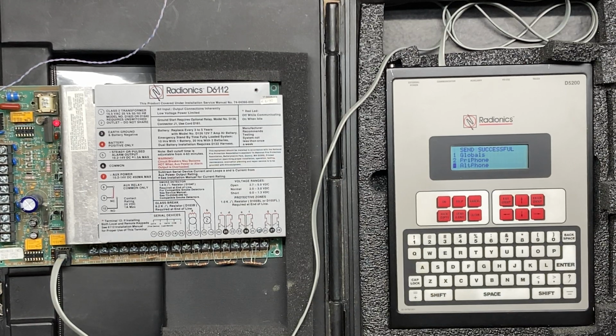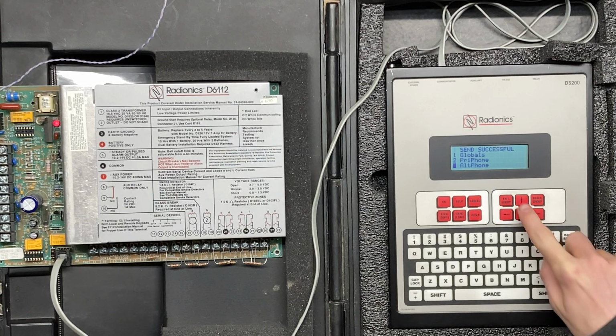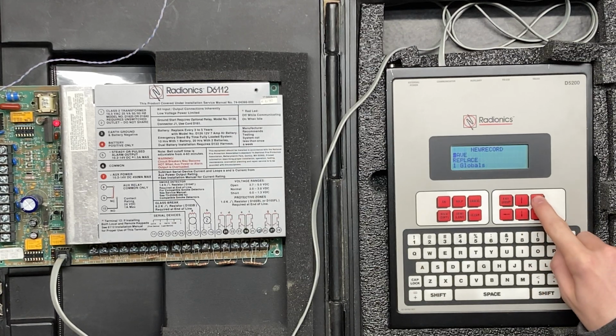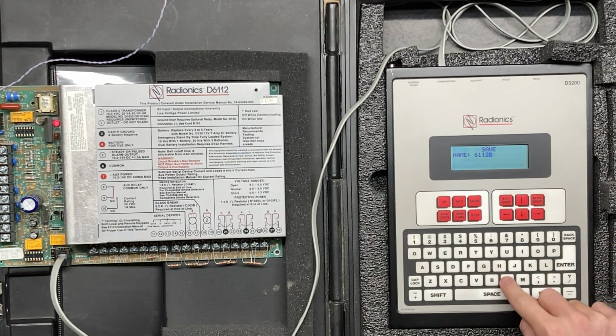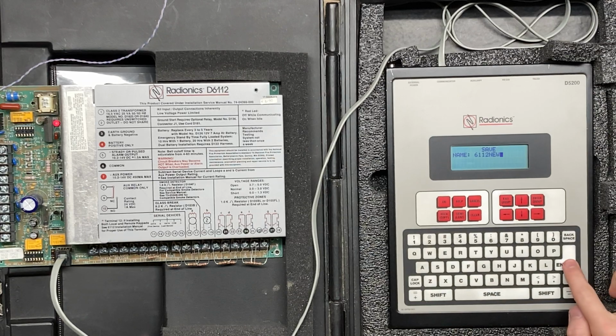It says send successful. And now, we can save this configuration file on the D5200 itself for later use. We go to save, hit enter group, and give it a name. Let's call this one 6112 new. We press enter. The record is saved.